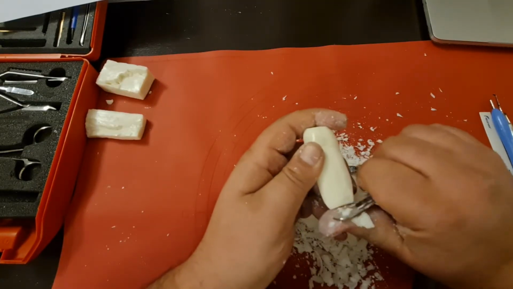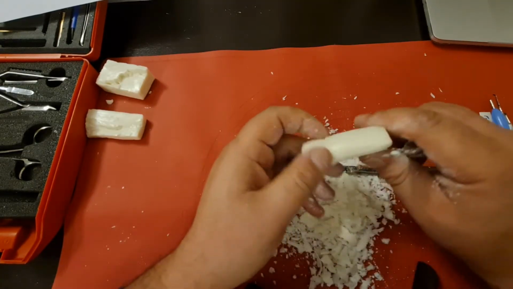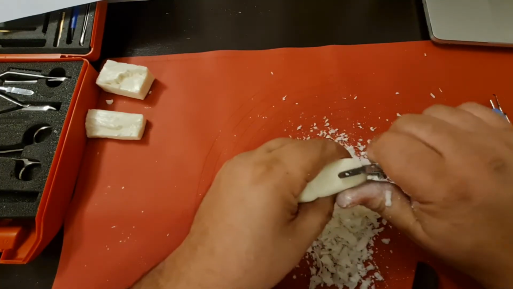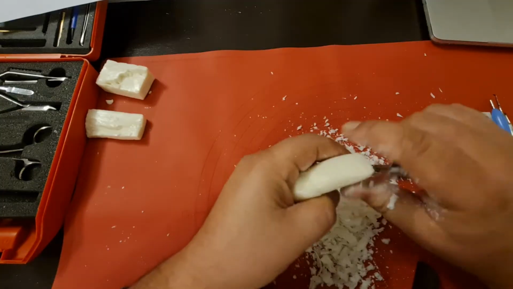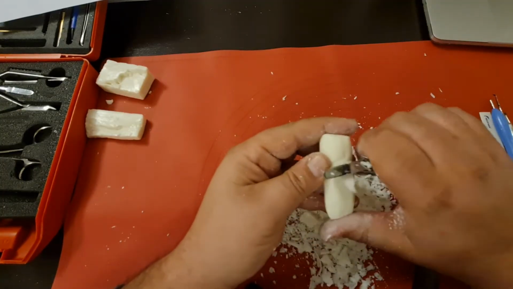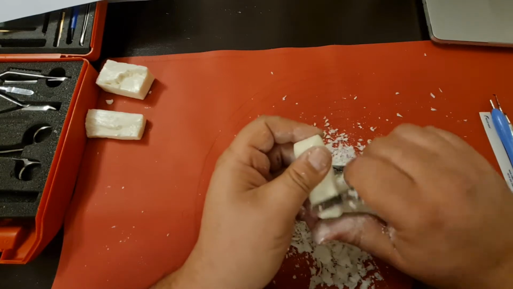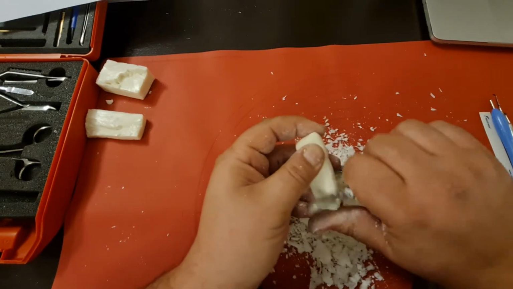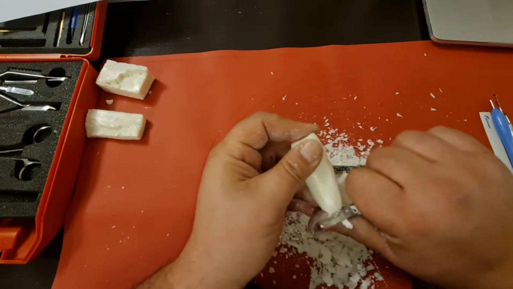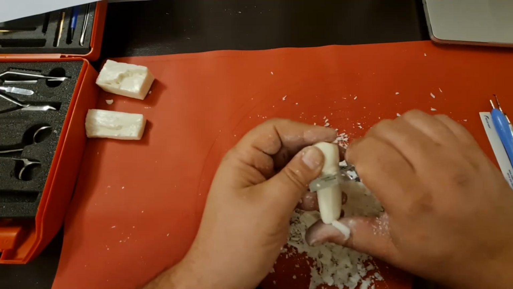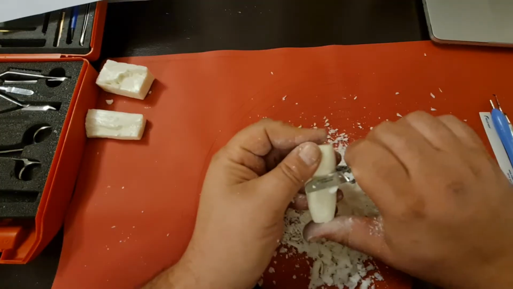I am now tilting the apical third of the root to the distal side. The root has a blunt apex, not pointy, not sharp, a rounded apex.